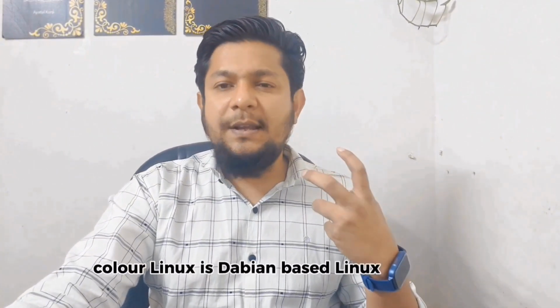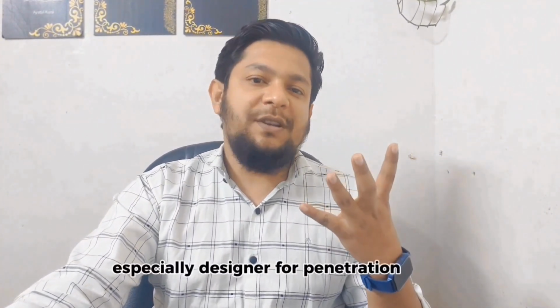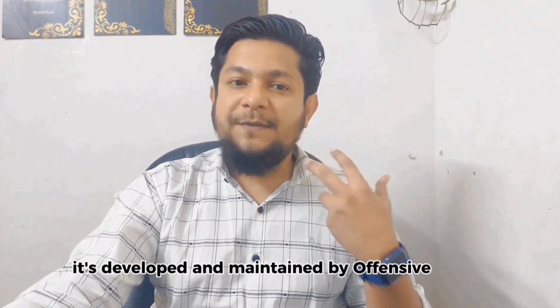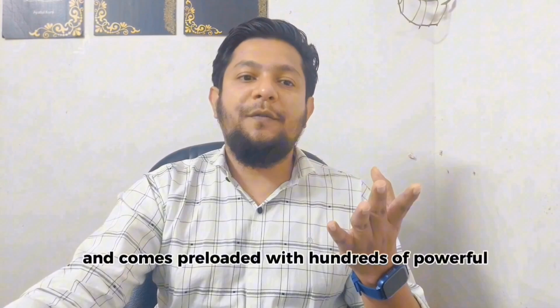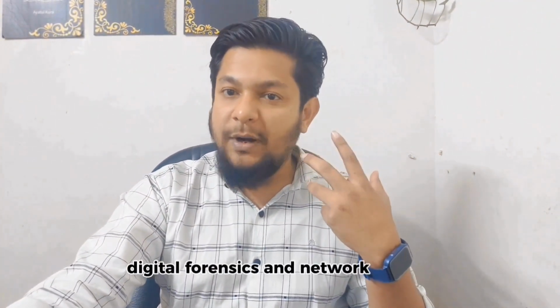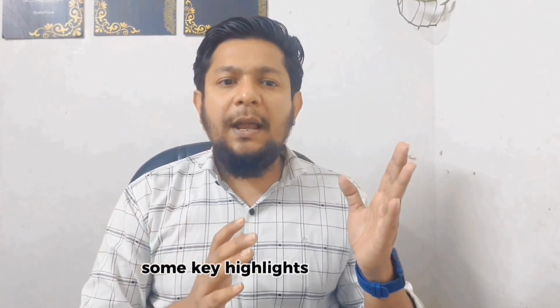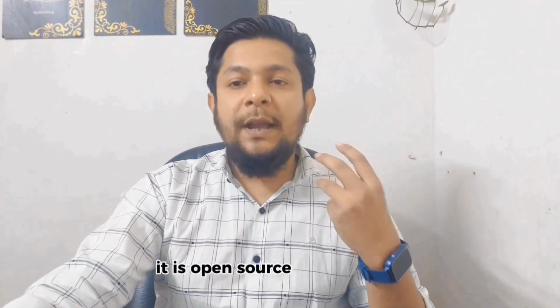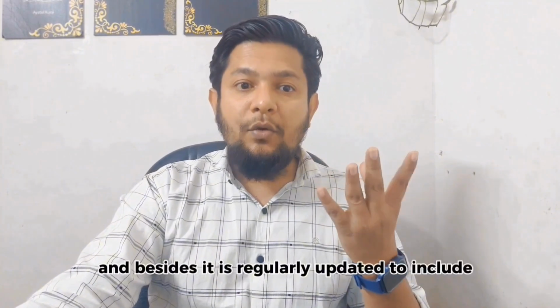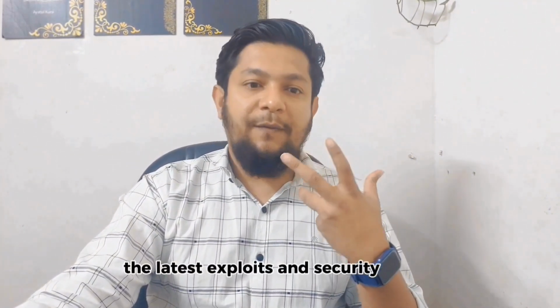Kali Linux is a Debian-based Linux distribution, especially designed for penetration testing, ethical hacking, and security research. It's developed and maintained by Offensive Security and comes preloaded with hundreds of powerful security tools for tasks like vulnerability assessment, digital forensics, and network scanning. Some key highlights of Kali Linux: it is open source and free to use, it is maintained by a highly skilled security community and pre-installed with over 600 penetration testing and security tools. And besides, it is regularly updated to include the latest exploits and security features.